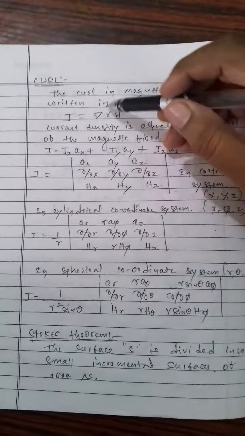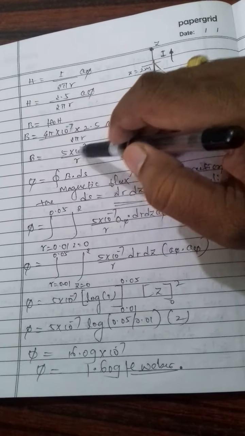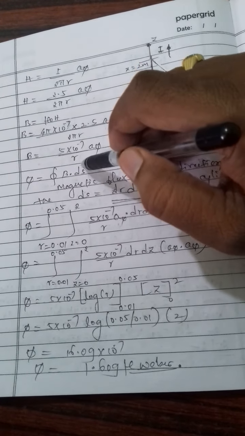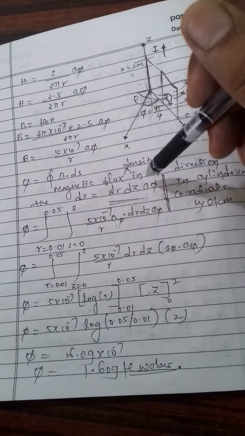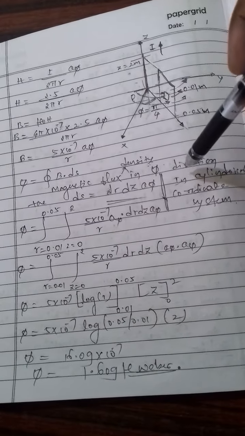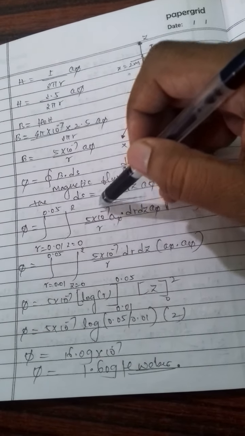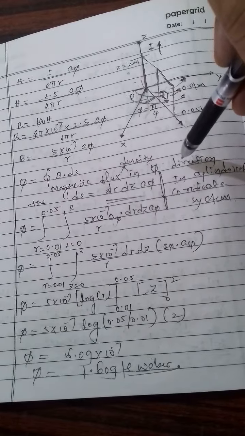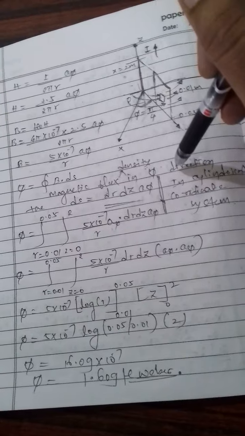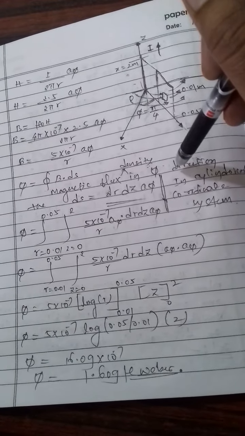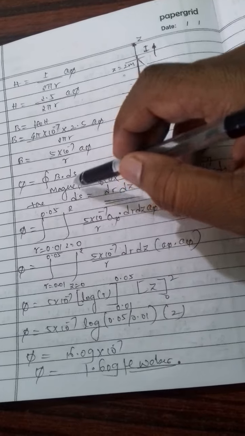Here H is equal to I upon 2 pi r a_phi, H is equal to 2.5 upon 2 pi r a_phi. B is equal to mu naught H, B is equal to 4 pi into 10 raised to minus 7 into 2.5 upon 2 pi r, B is equal to 5 into 10 raised to minus 7 upon r a_phi. Psi is equal to the closed integral of B dot ds, where B is the magnetic flux density in the a_phi direction.